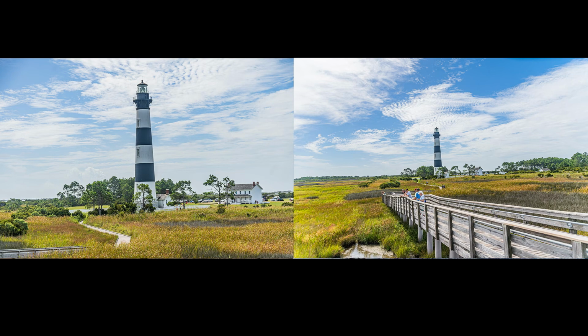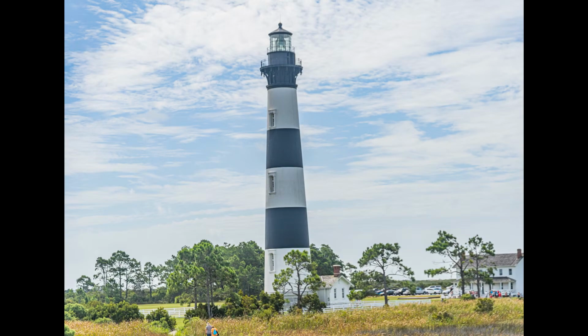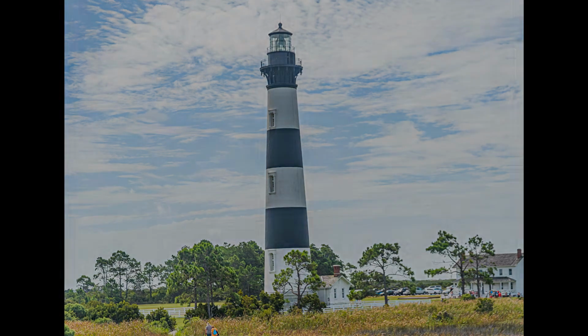Now, to draw your attention to the left-hand image, you can see that the background looks much larger, and the lighthouse looks much closer to the background than it actually is. Those trees were actually quite a ways back. As you can see, the foreground looks exceptionally flat. This is due to the fact that telephoto lenses have a higher magnification value. In case you're wondering, this is a photo of the Bodie Island Lighthouse in the Outer Banks of North Carolina.